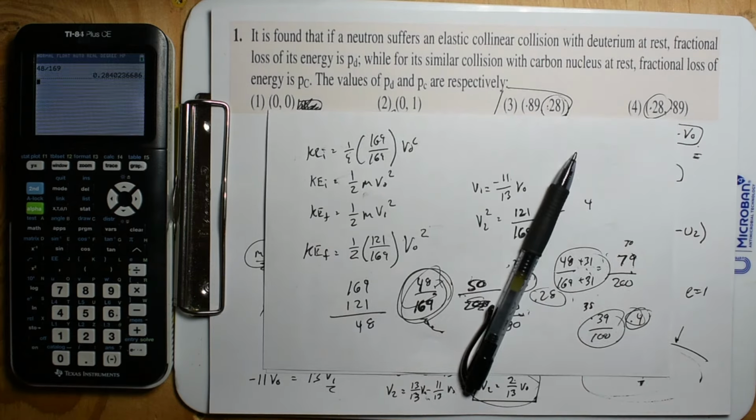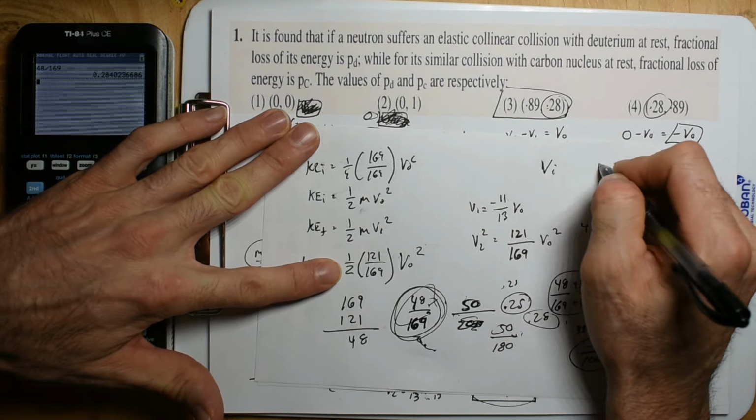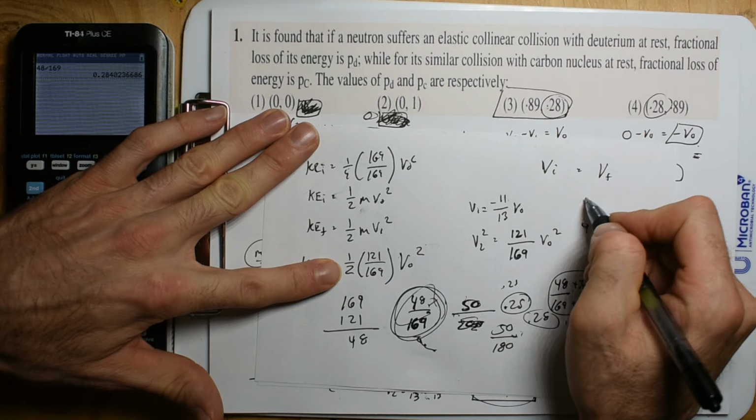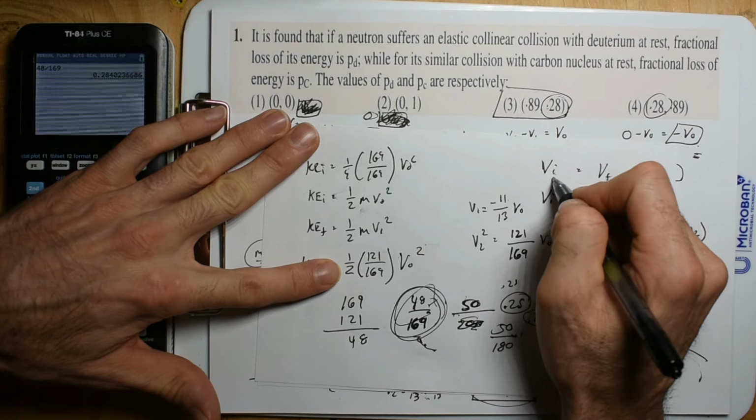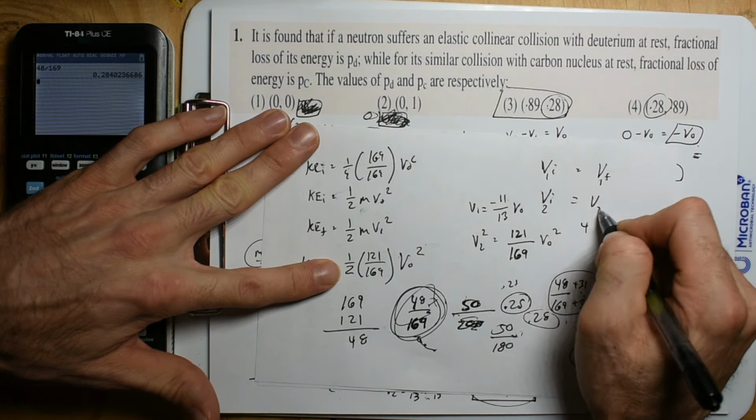All right, that was brutal, and I spent a lot more time on the collision part of this problem than knowing the kinetic energy. But there's so many problems that relate velocity. Like, we have a velocity initial, velocity final, and then of two different systems. You know what I mean? System 1, and then system 2. And you need to relate their kinetic energy.